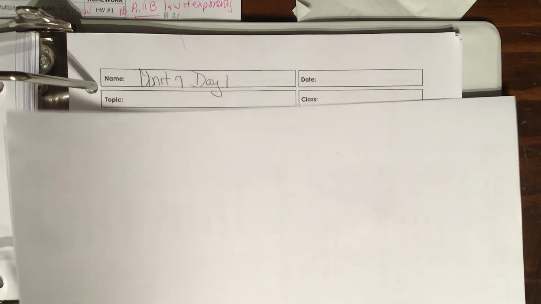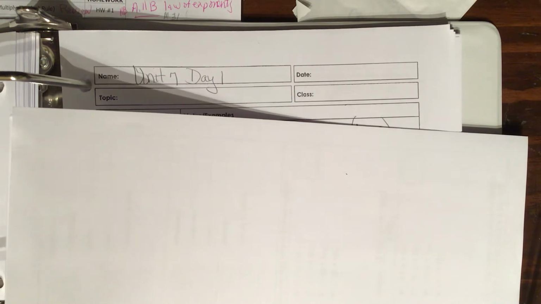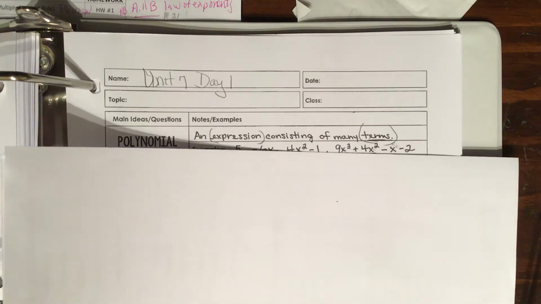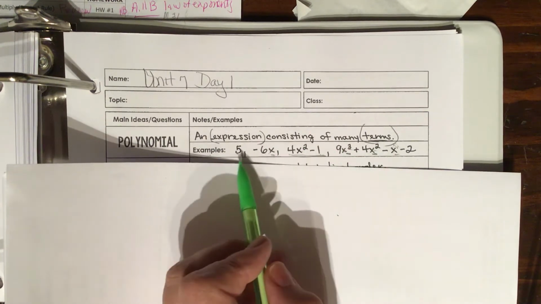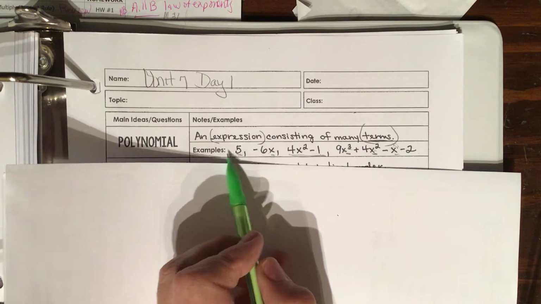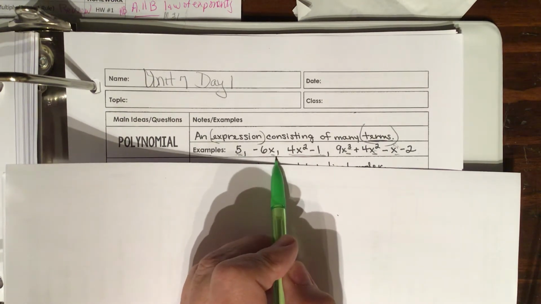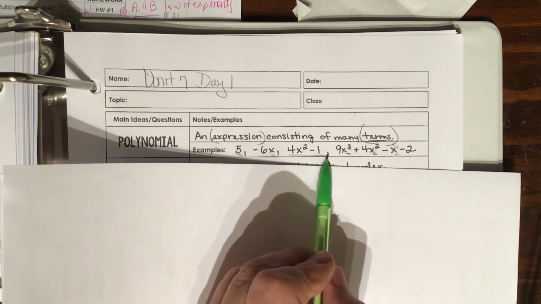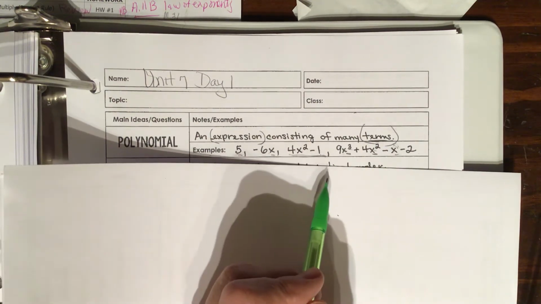This is day 7. Unit 7, day 1. Let me get this out of the way. Of polynomials. A polynomial is an expression consisting of many terms. Terms is the number of terms. Like this would be one term, 5. Negative 6x would be one term. This would be a 2-term expression. This would be a 1, 2, 3, 4-term expression.